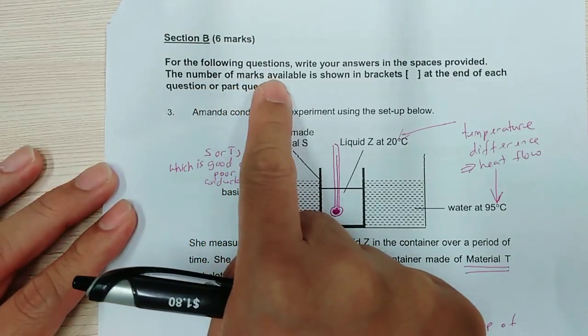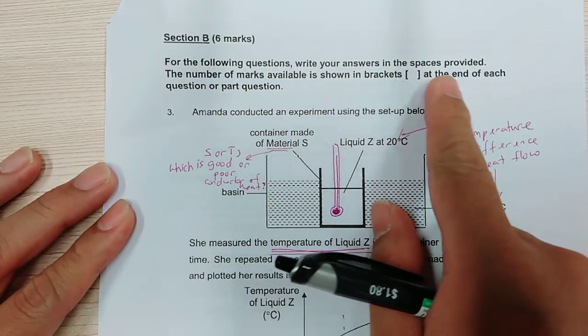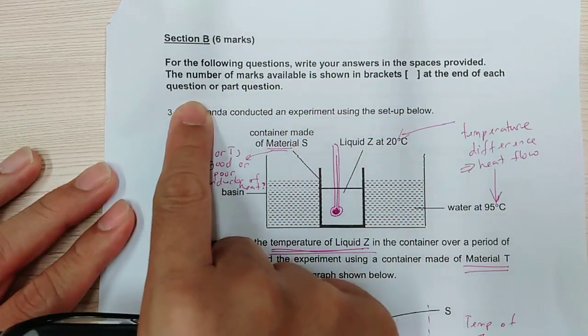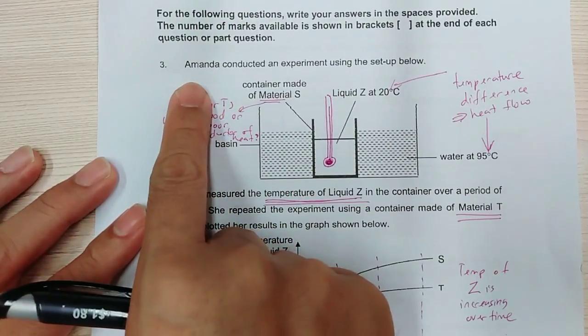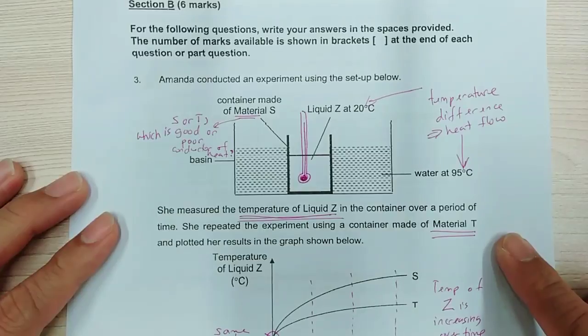Now, for the following questions, do take note, it's important to read the instructions as well. Write your answers in the spaces provided. The number of marks available is shown in brackets at the end of the question or part question. Now, Mendel conducted an experiment using the setup below. I already pre-prepared some notes here.